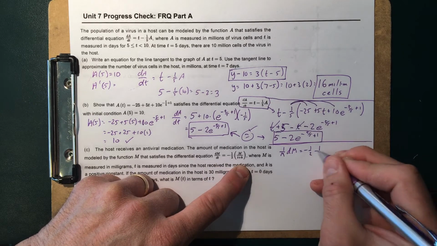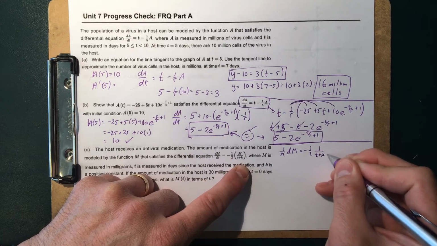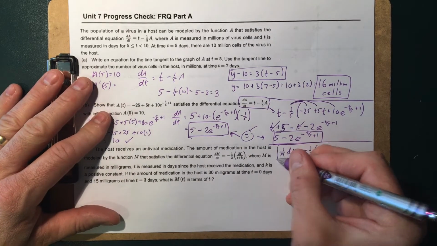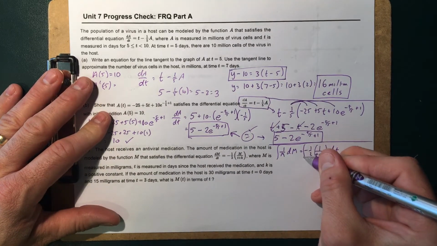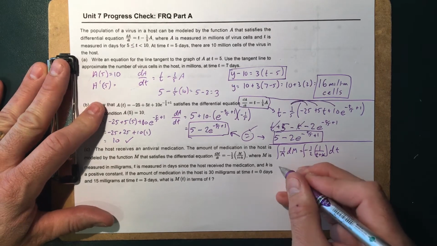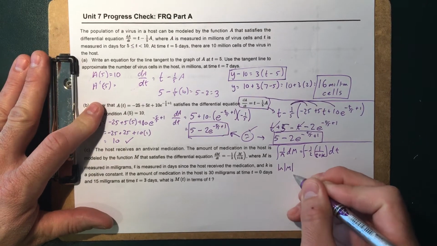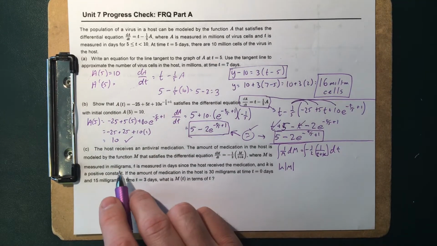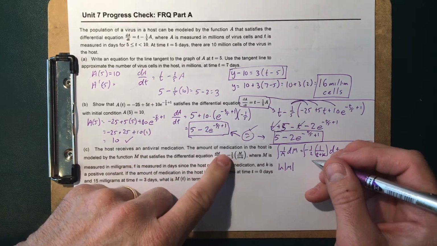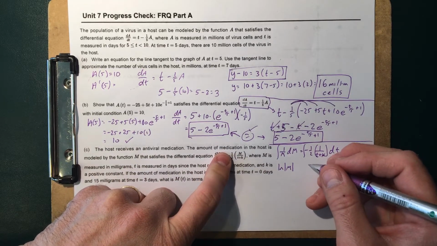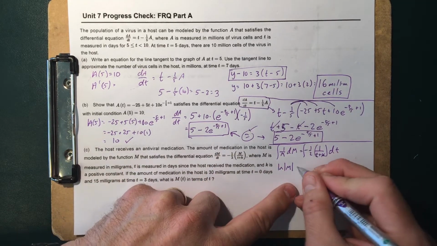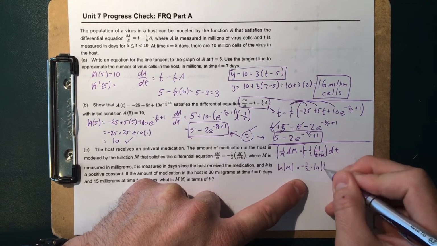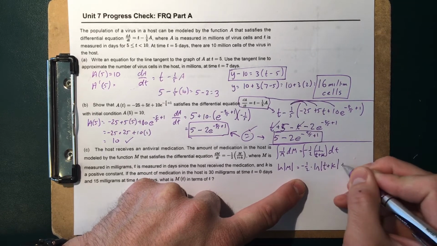okay, 1 over t plus k dt. Now k is a constant, so now I'm just going to integrate both sides. And the integral of 1 over m with respect to m is ln of absolute value of m. I don't think we're going to need the negative because my m is a positive amount of medication, okay? And then my integral over here, I'm going to pull that negative 1/2 out, is ln of the absolute value of t plus k plus c.